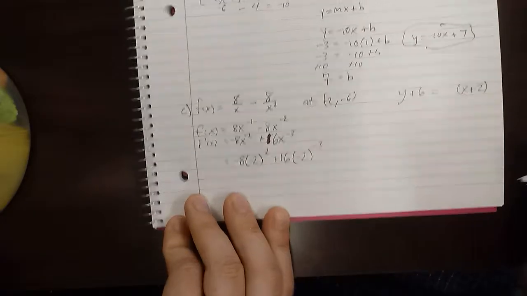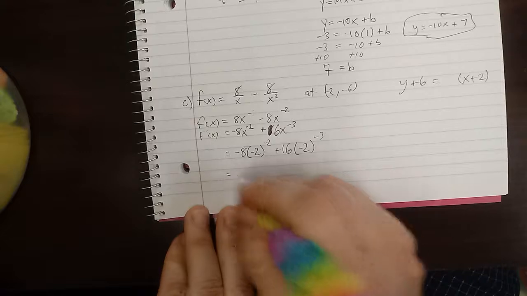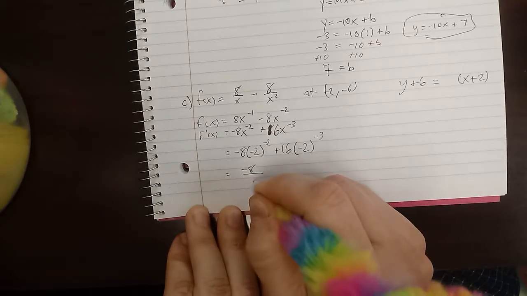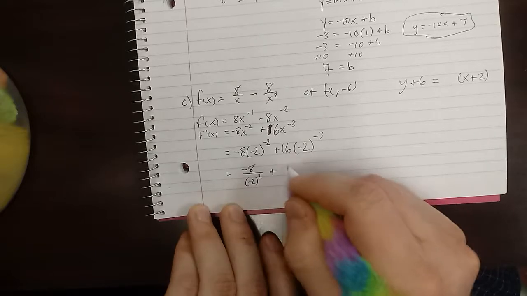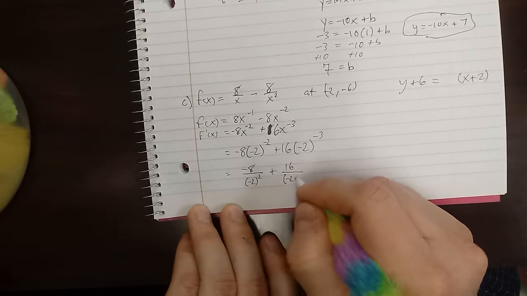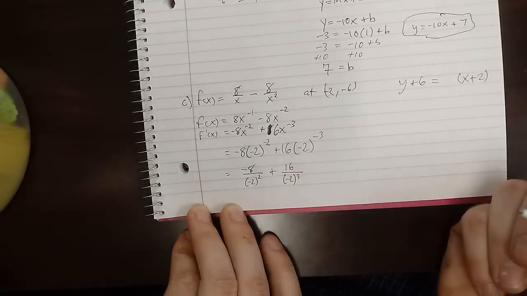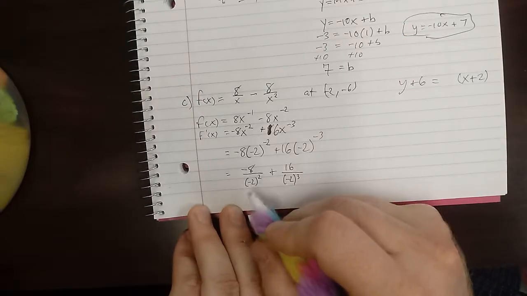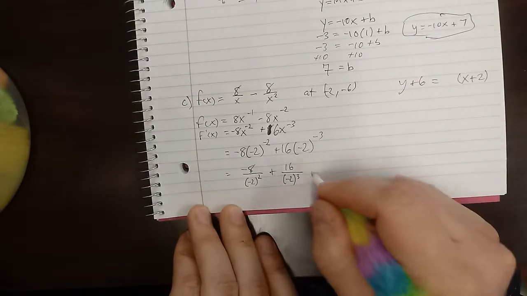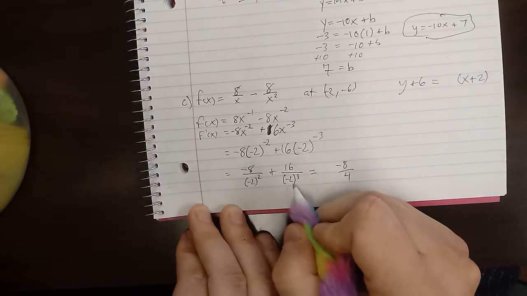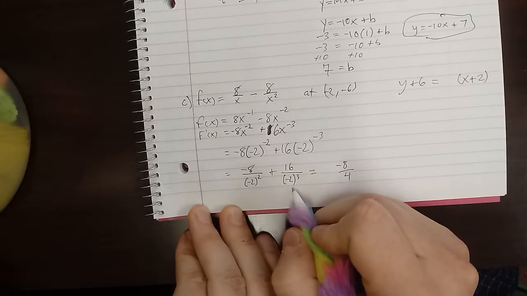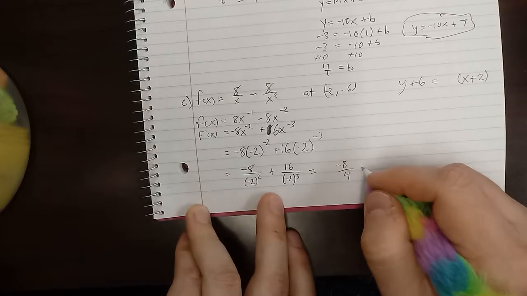Well, gee, if you don't know what those are, now flipping maybe makes sense. That's negative 2 squared down here plus 16 over negative 2 cubed. And 2 squared is 4, and the negative goes away on that. So we get negative 8 over 4, and then negative times a negative times a negative is a positive. So this time we wind up getting a negative 8 on the bottom.